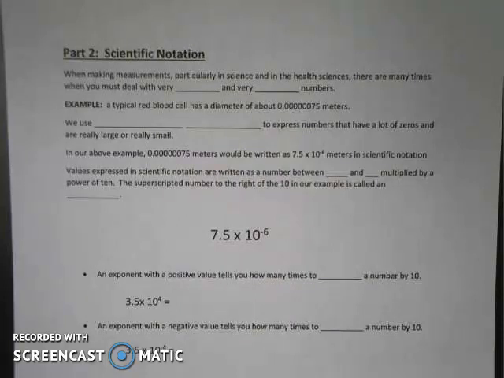In this lesson, we are going to be working with scientific notation. When we take measurements in science and in medicine, there are a lot of times where we work with numbers that are really, really big or really, really small.